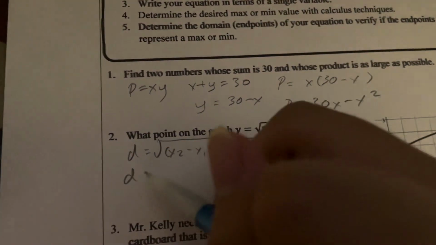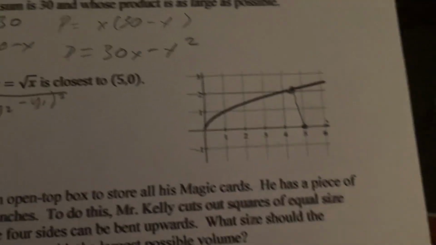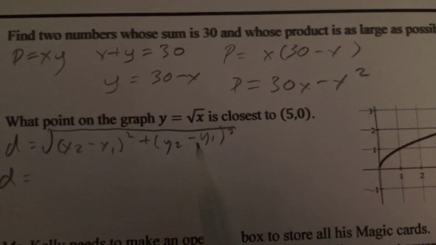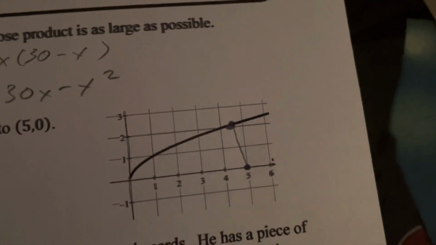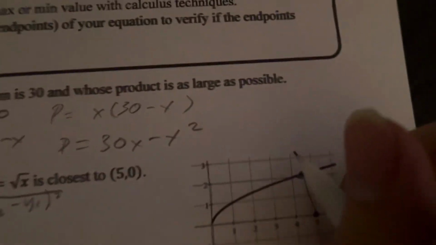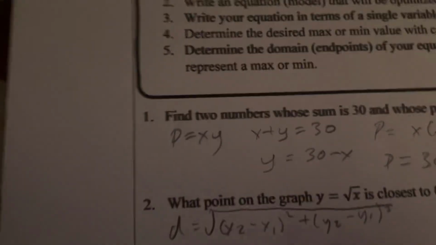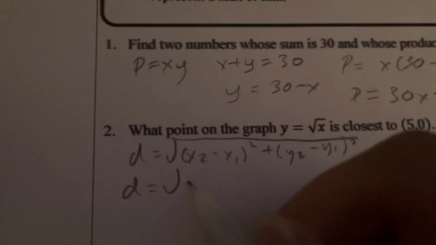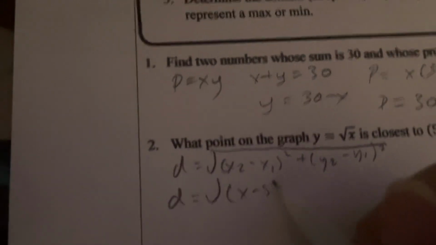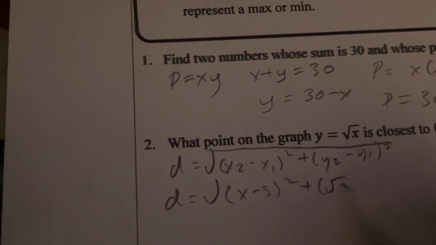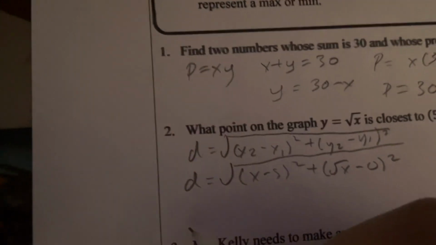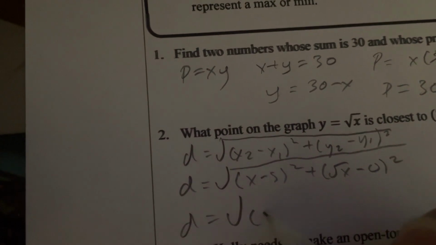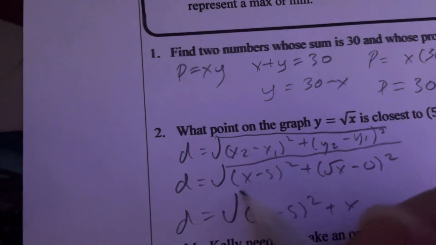Now we just plug in our points. Since right here it says y equals square root of x on the graph, we could say that this point is x, square root of x. So now that we have our points, we can plug it in. So it's square root of x minus 5 squared plus square root of x minus 0 squared. Simplify this out. The equation we're going to use is x minus 5 squared plus x.